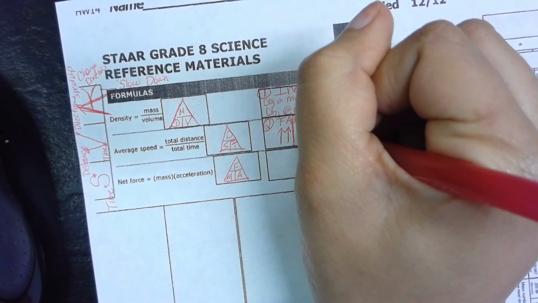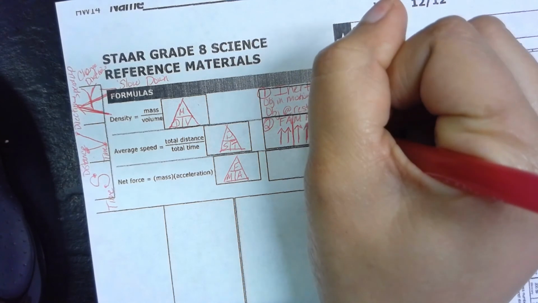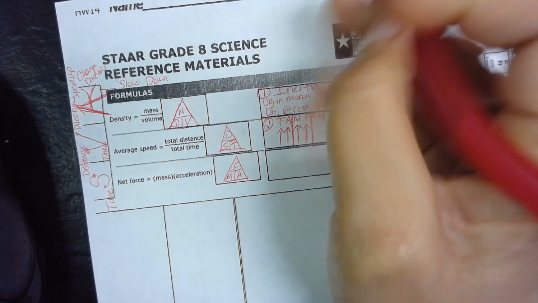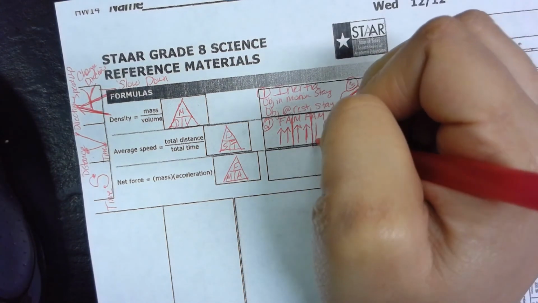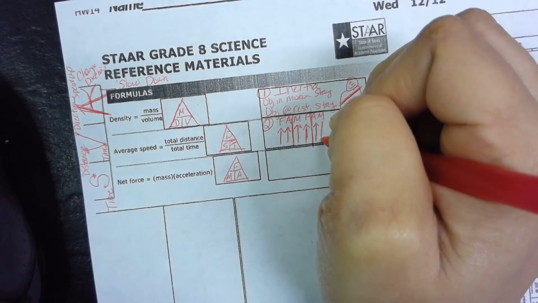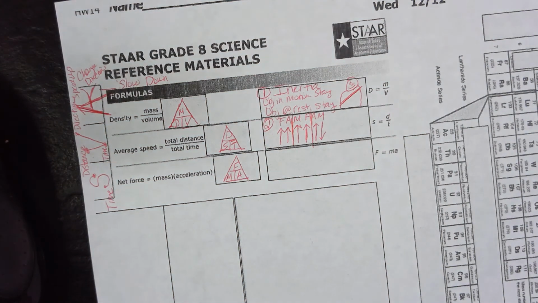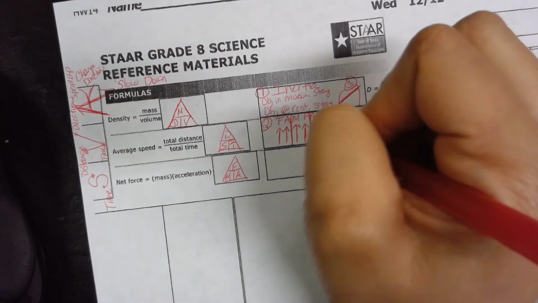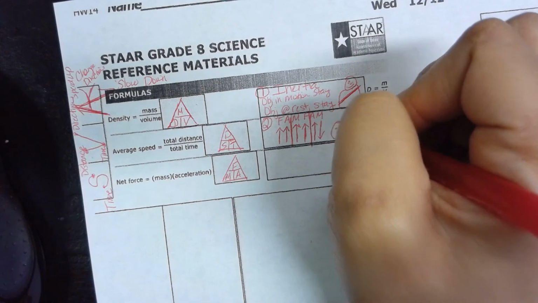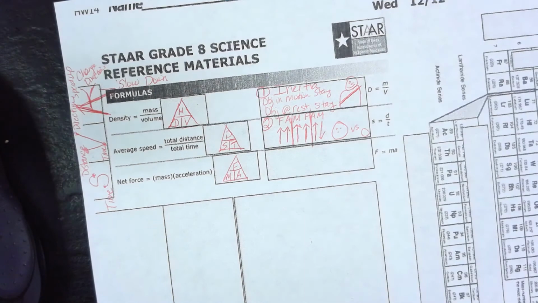The more mass you have, the more force is needed. And the more acceleration you have, the less mass you have. Okay? And we can simply remember that because during this time we talked about the bowling ball versus a marble.